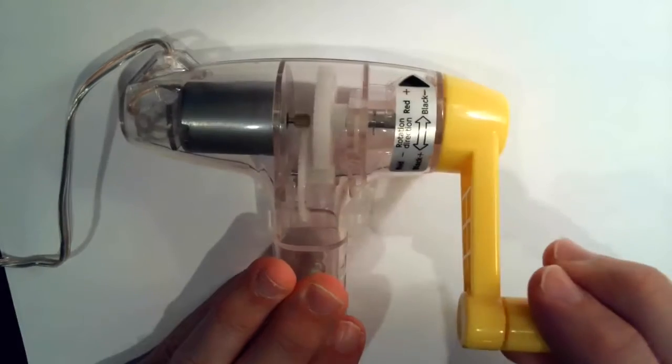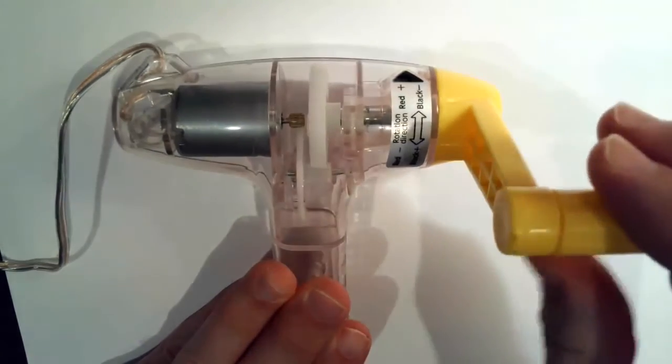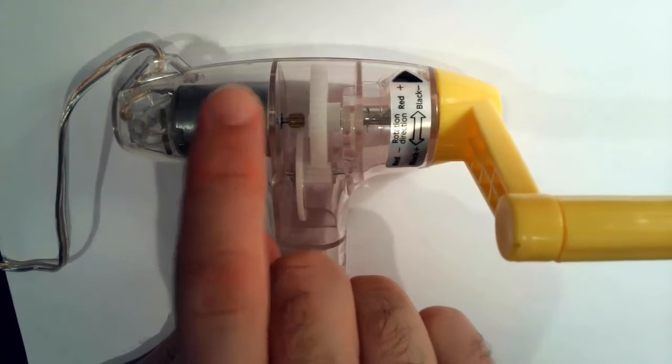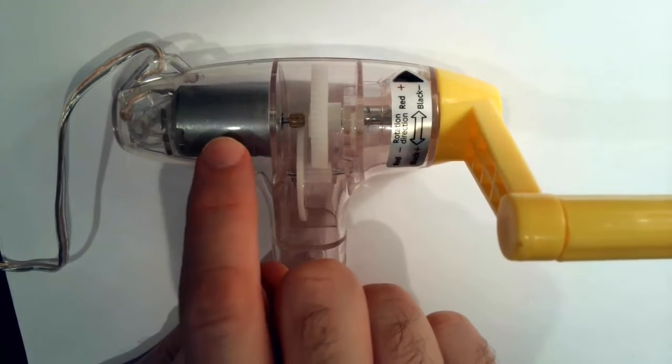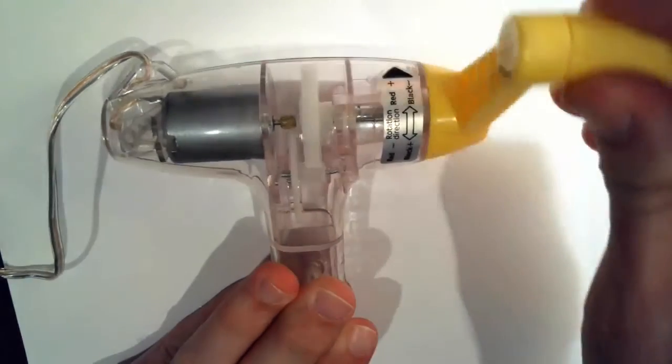So when I turn this crank, you can see that there are some gears in there that are turning, and the gears are ultimately turning this drive shaft here that goes into this gray cylinder. Inside this gray cylinder is where we have the coil and the magnet, and we're turning the magnet when we turn the crank.